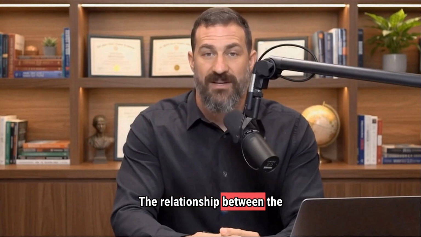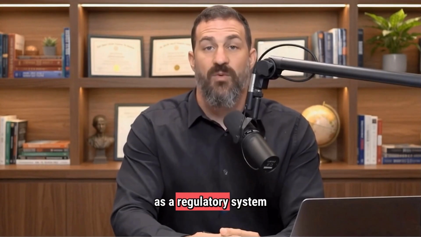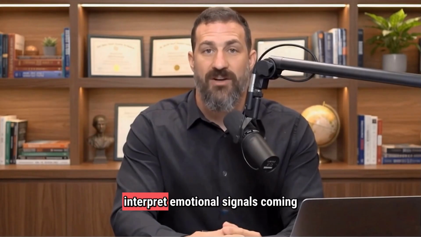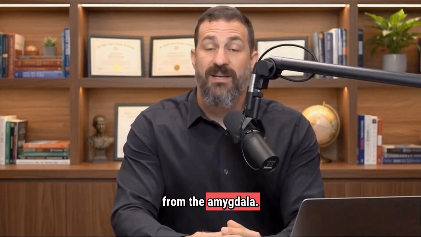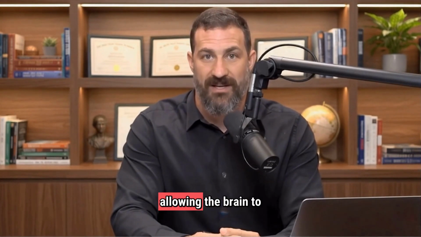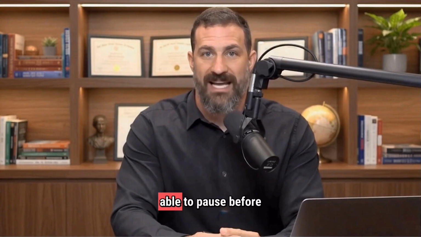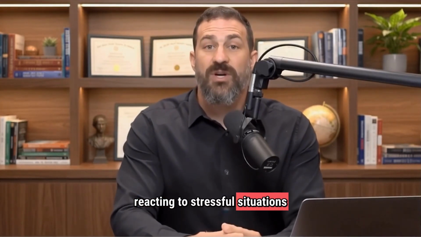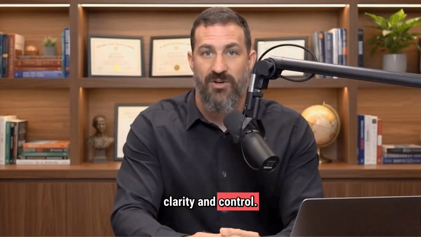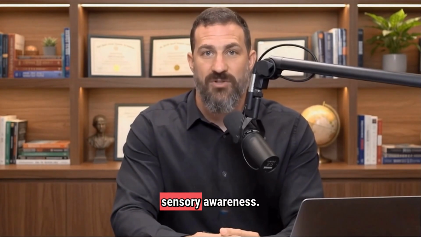The relationship between the prefrontal cortex and the amygdala is especially important for emotional regulation. The prefrontal cortex acts as a regulatory system that helps control and interpret emotional signals coming from the amygdala. Meditation strengthens the communication between these two regions, allowing the brain to manage emotional reactions more effectively. When this connection becomes stronger, individuals are better able to pause before reacting to stressful situations and respond with greater clarity and control.